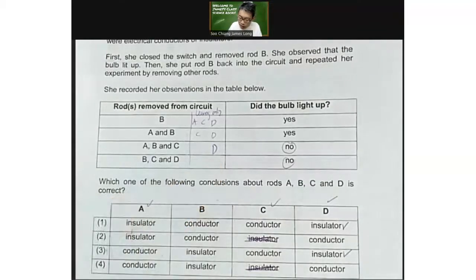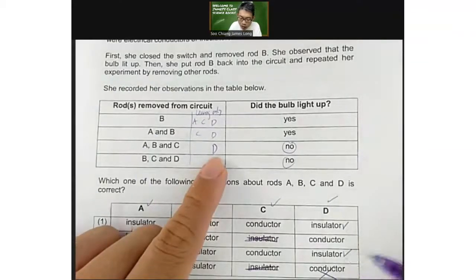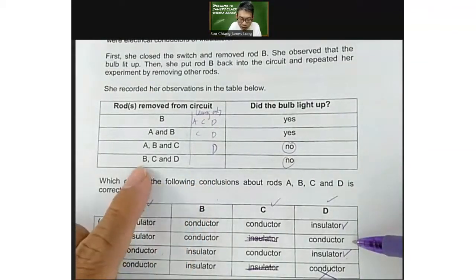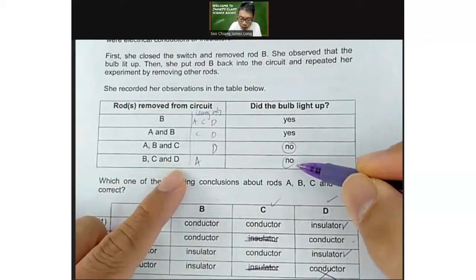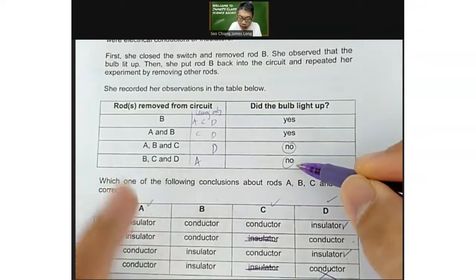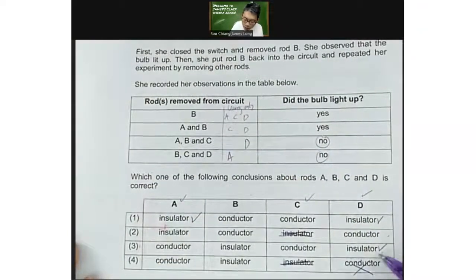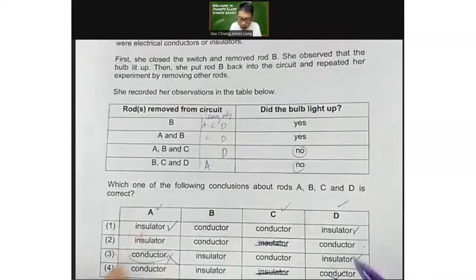So D must be an insulator. So I know the answer is either 1 or 4. It cannot be 4. It's either 1 or 3. Yeah? D is an insulator, so bulb did not light up. Next one. I take out B, C, D, leaving only A. Bulb did not light up. So A is also an insulator. A conductor, wrong. So answer has to be 1.